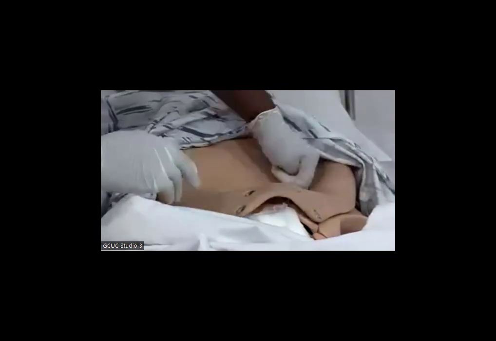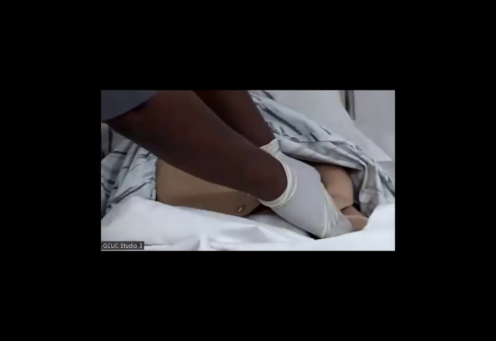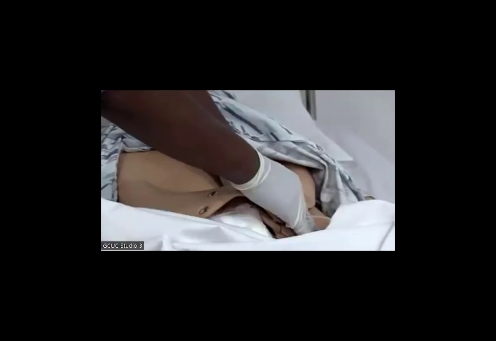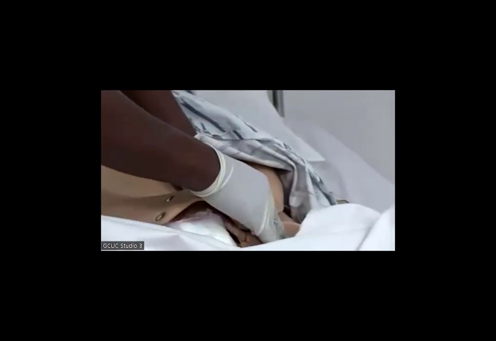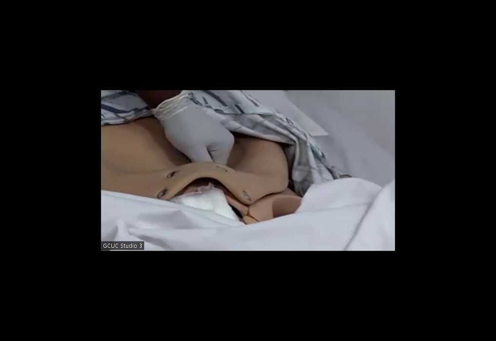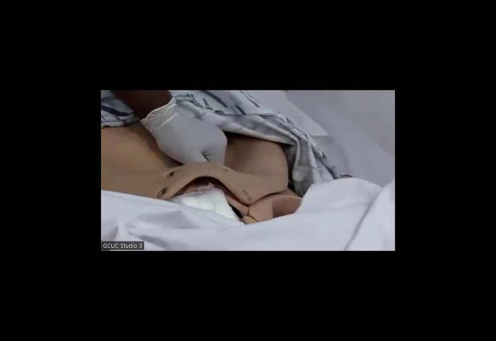If the pressure applied here is not too strong, when you feel the femoral artery over here, you still feel that it is pulsating. Once it is pulsating, it means that the pressure applied here is not strong.